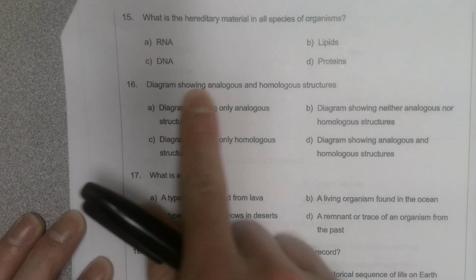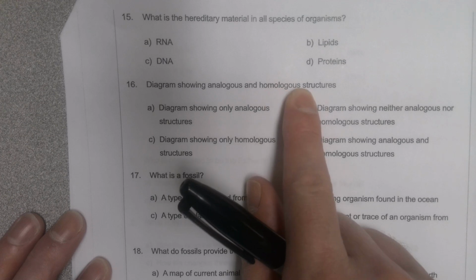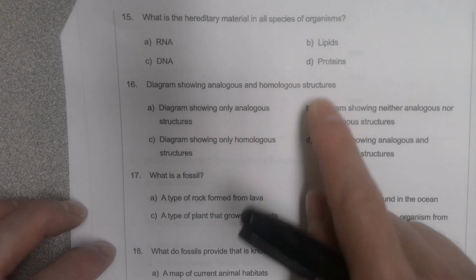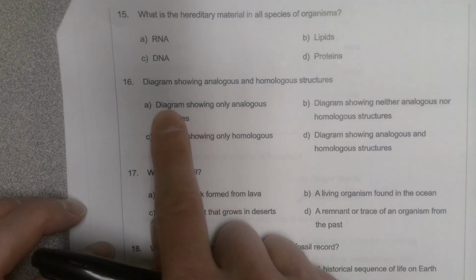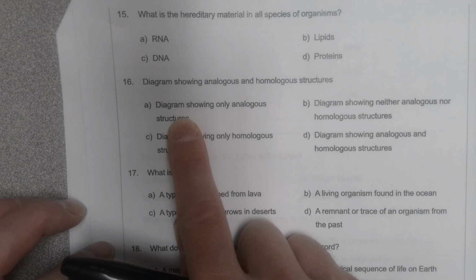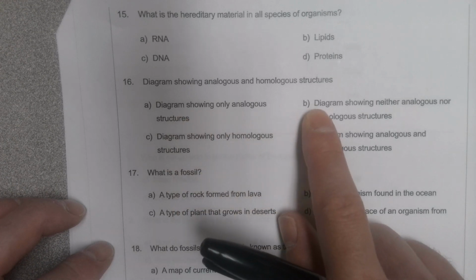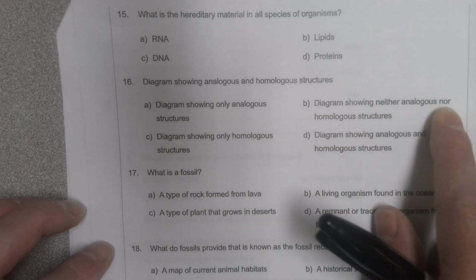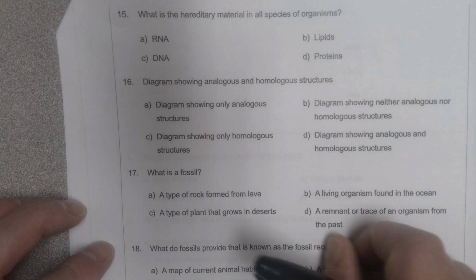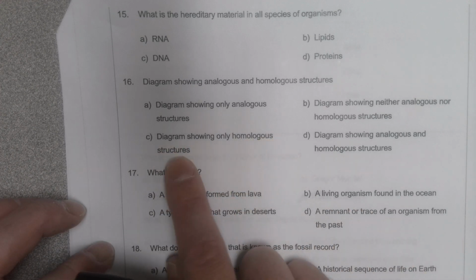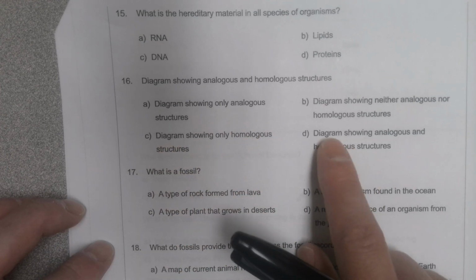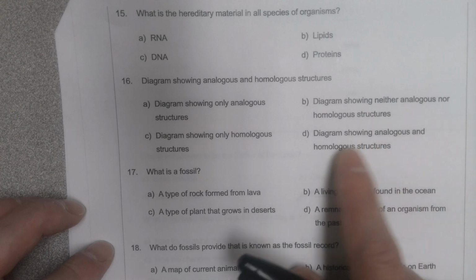A diagram showing analogous and homologous structures. A diagram showing only analogous structures. A diagram showing neither analogous nor homologous structures. Diagram showing only homologous structures. And diagram showing analogous and homologous structures.